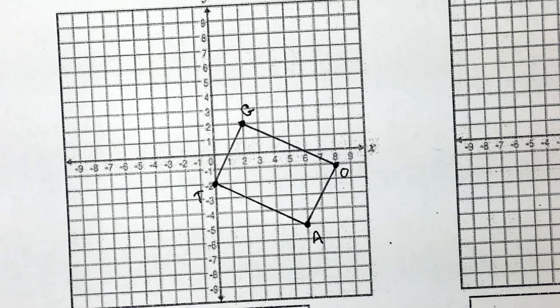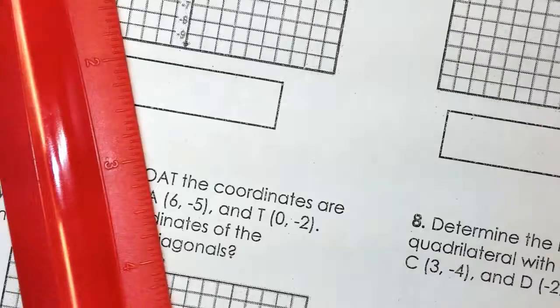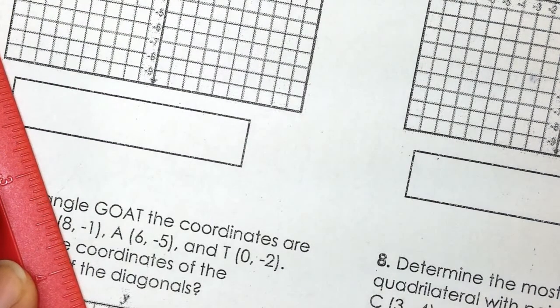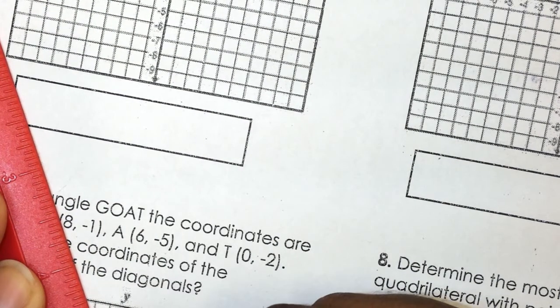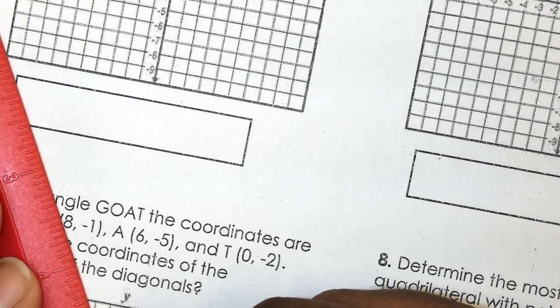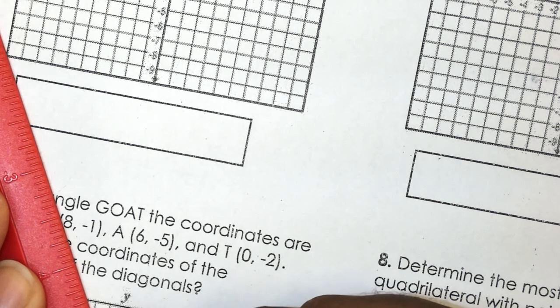After you get your rectangle on there, since they're asking you about the diagonals, you want to put your diagonals in. A diagonal from G to A. And just try to use a ruler or a straight edge so you can be kind of accurate with it.